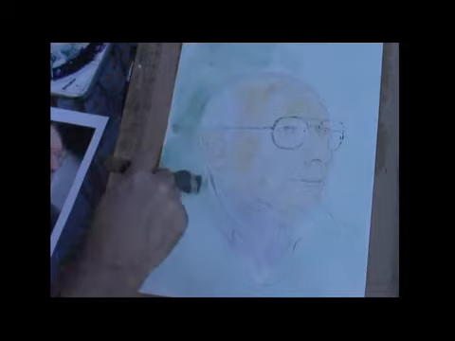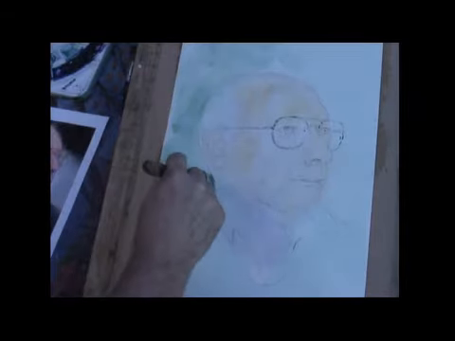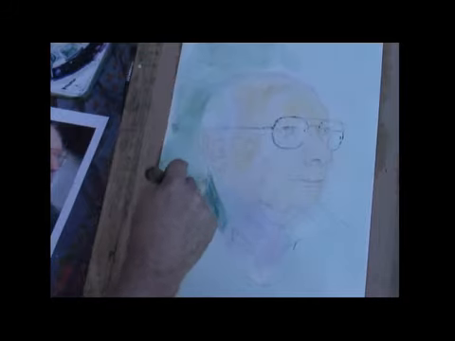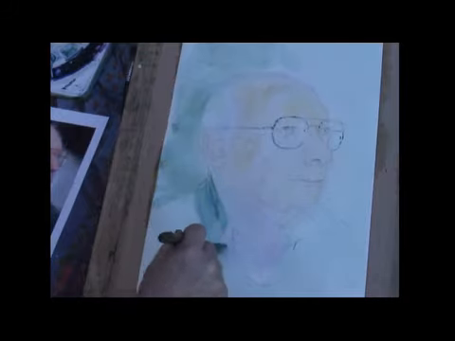It's coming stronger down around the neck here. Down through.